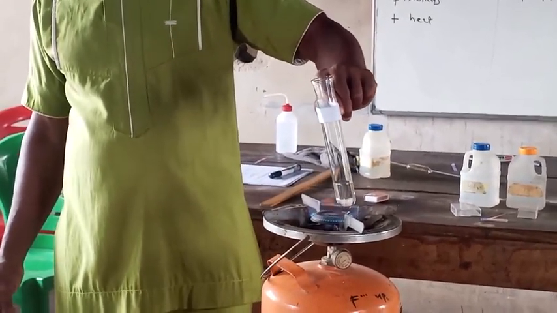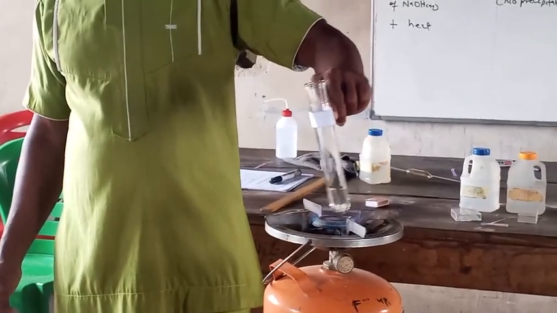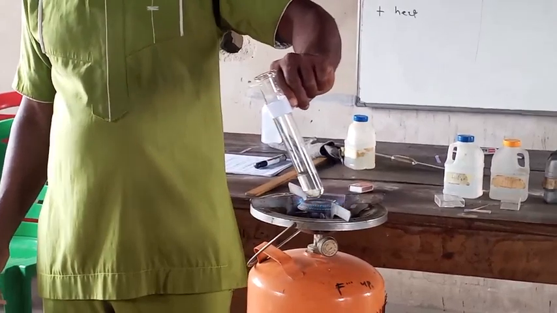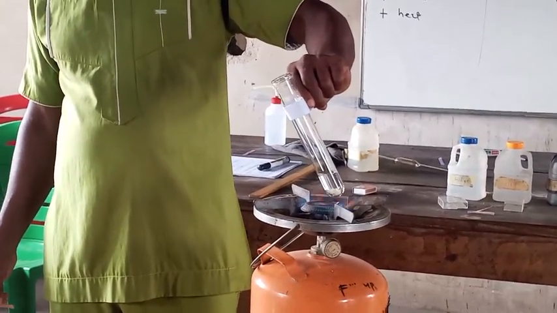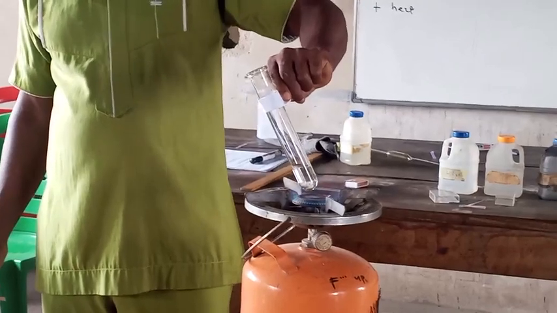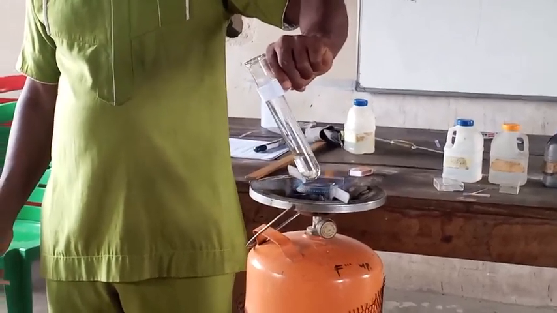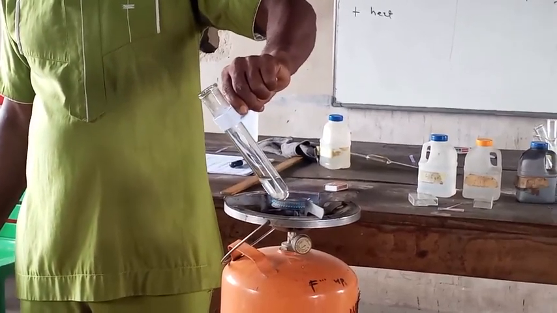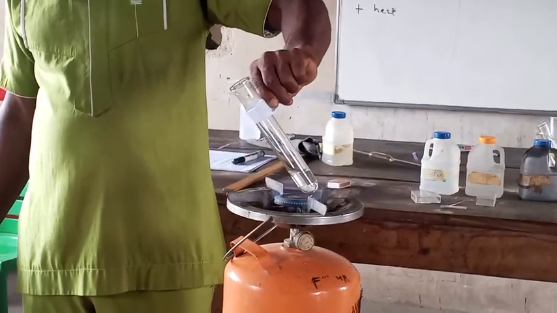Move it round. Allow it to boil. And then slant it away from your own face and your neighbor's face. So I'm very careful.